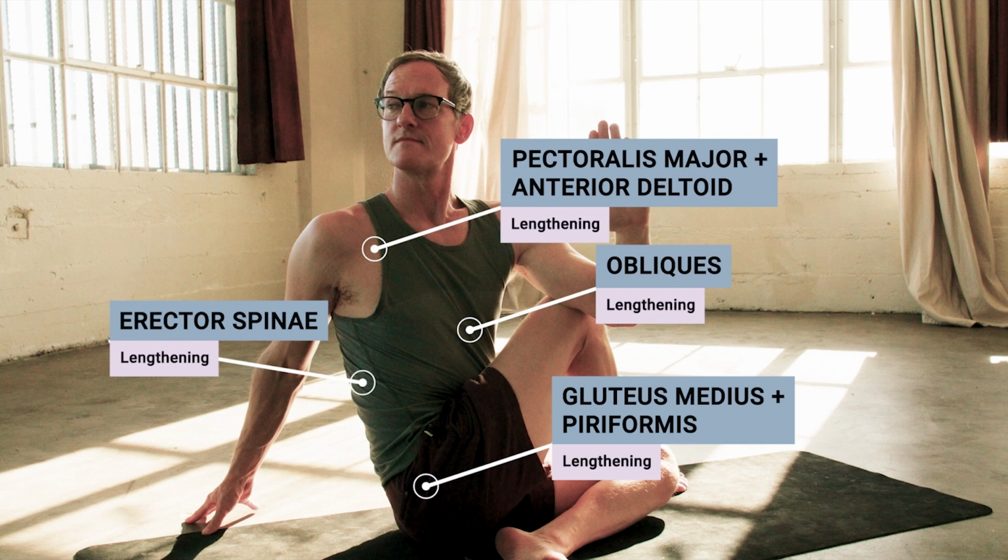Of course, twists also lengthen many muscles and muscle groups. On the side that you're moving towards, most students get at least a little bit of length in the gluteus medius and in the piriformis. While one set of obliques is working to rotate you, the opposite set of obliques is lengthening. Your erector spinae, while they are working to keep you upright, are also getting a lengthening stretch in this posture. And most students on the side that they're moving towards, so in this illustration to the right, the pectoralis major and the anterior deltoids are lengthening.